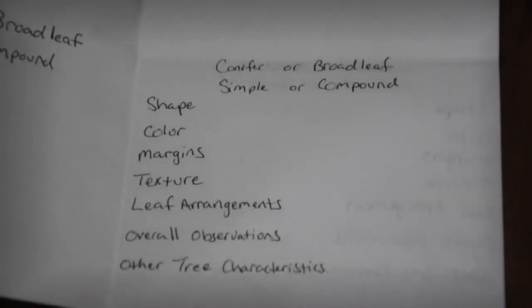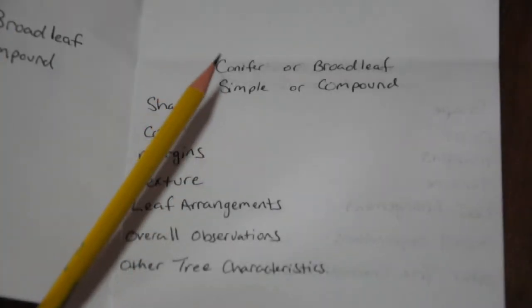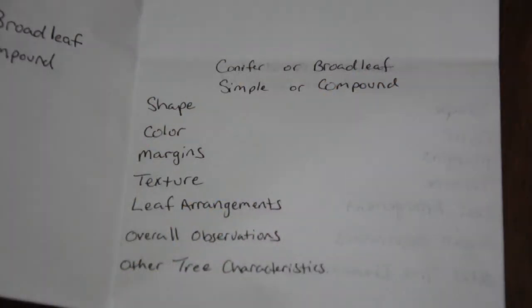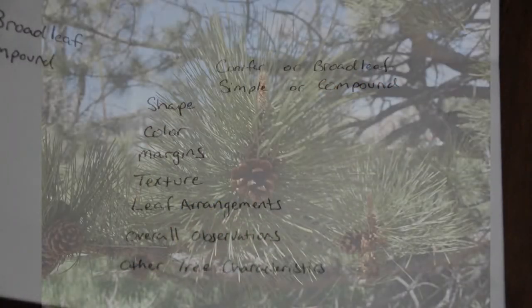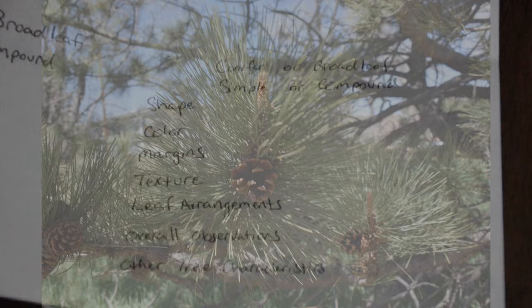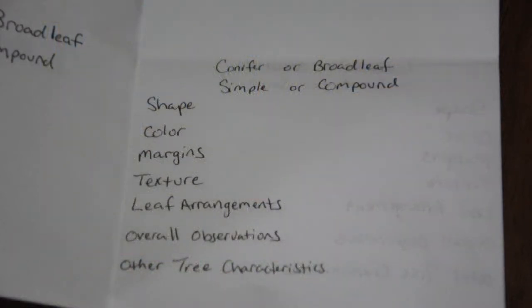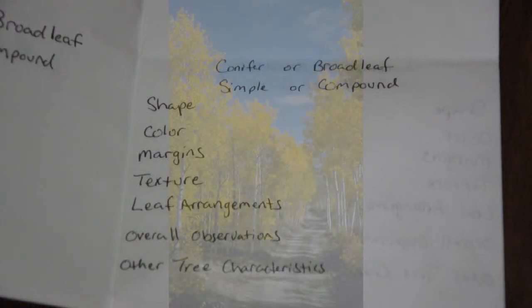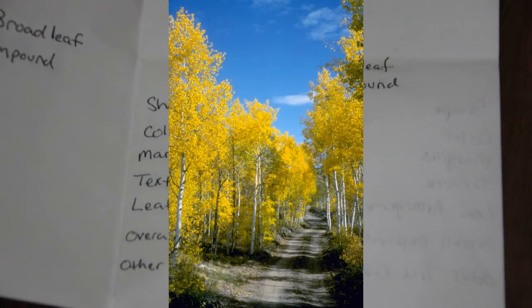We'll start out by identifying our tree as either a conifer or a broadleaf. Conifers have seeds that develop inside of cones. They typically have needles that are evergreen all year round. They include things like pines, spruces, hemlocks, and firs. Broadleafs include things like oaks, maples, beeches, and aspens, and they have broad, flat leaves. They lose all of their leaves every year and are also known as deciduous.